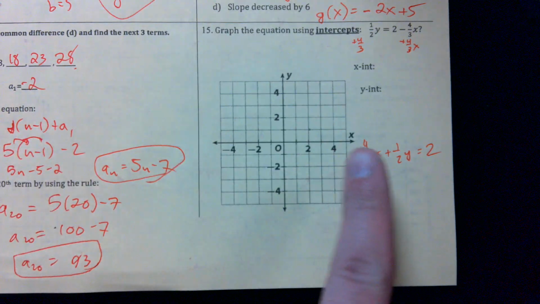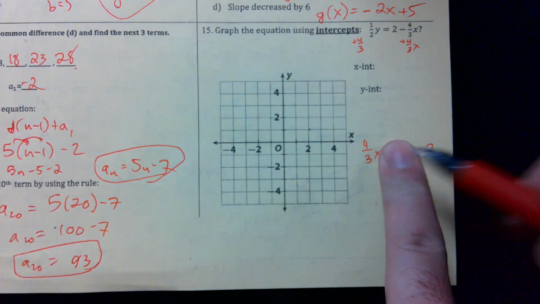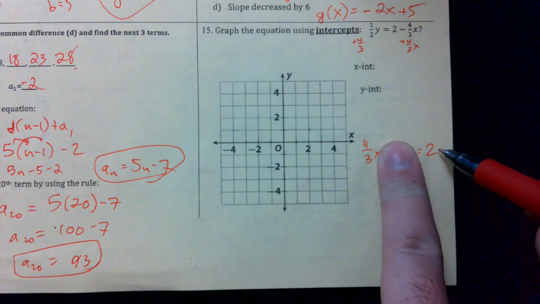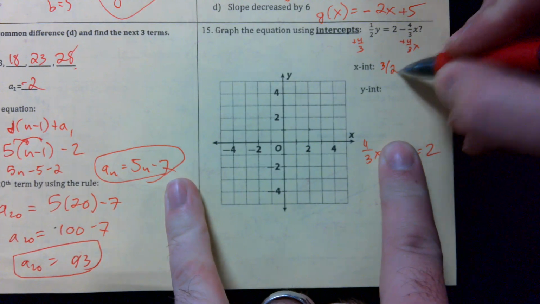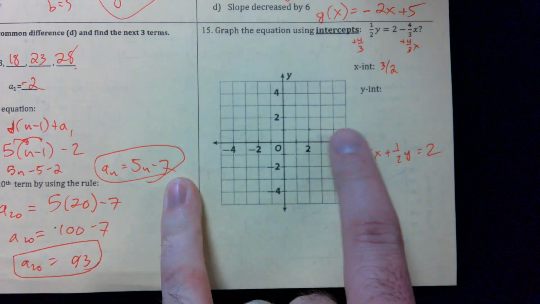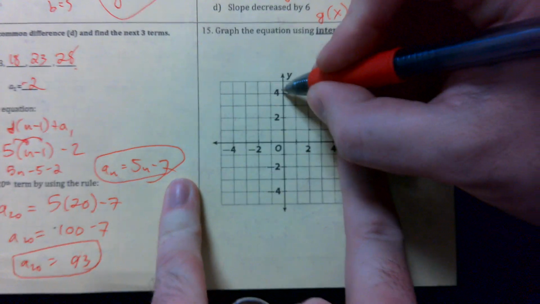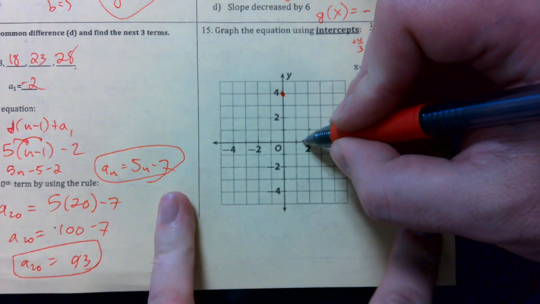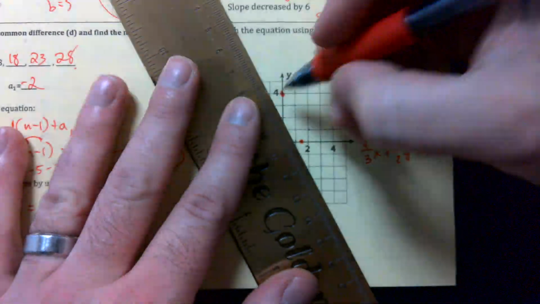If I cover this up, I'd multiply this side by 3, which is 6, then divide it by 4, which is 3 over 2. If I cover up this side, I get 4. Does that look right? Yeah, that looks good.